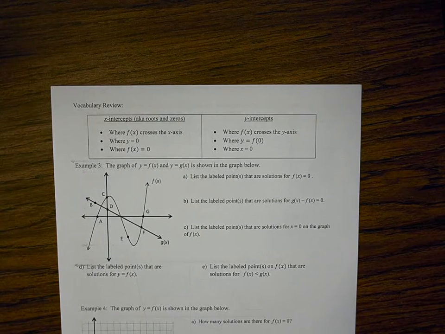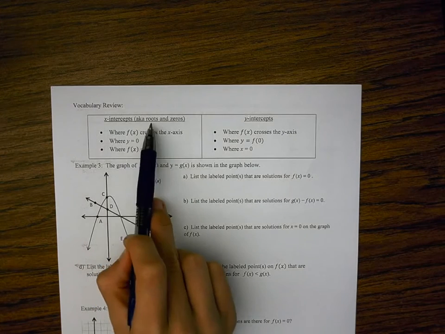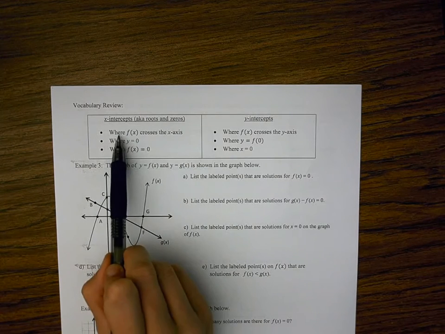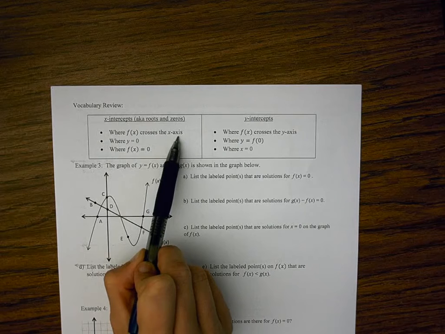You could be asked to find the X-intercepts, or you could be asked to find the roots, or you could be asked to find the zeros. We need to know automatically that those 3 names are all equivalent. They are all synonymous. With your X-intercepts, roots or zeros, you're looking at where the function crosses the x-axis, and you'd be naming that point.